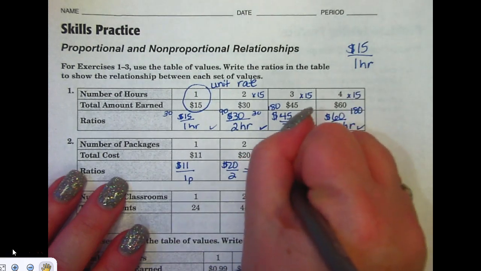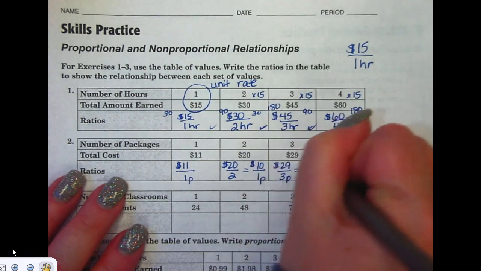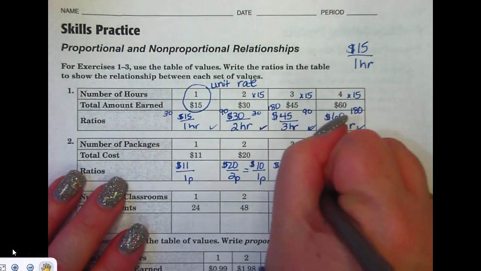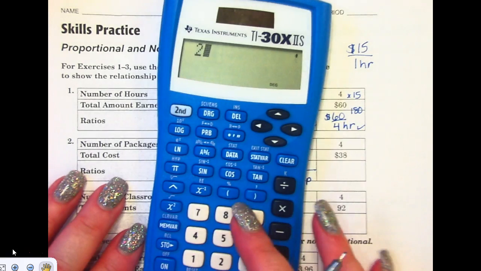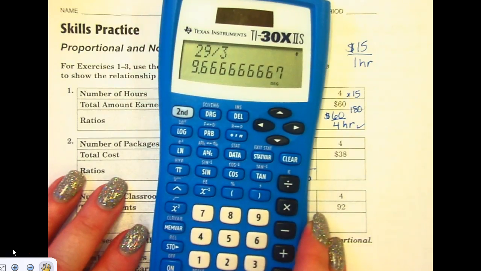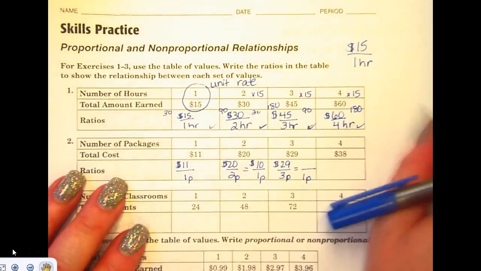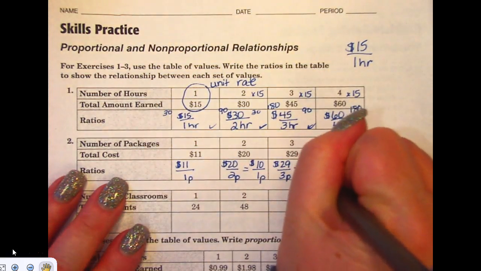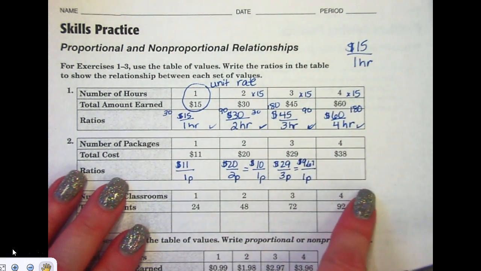All right, $29 for 3 packages is how much for one? Well, I feel like we need to do some math here. 29 divided by 3. $9 and, it's money, what would that be? 66 cents or 67 cents? 67, right? That 6 is going to tell that to go up to a 7. So $9.67. So it seems like the more we buy, the cheaper they're getting.